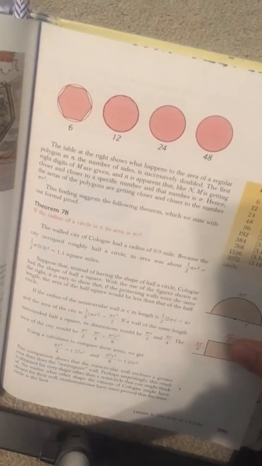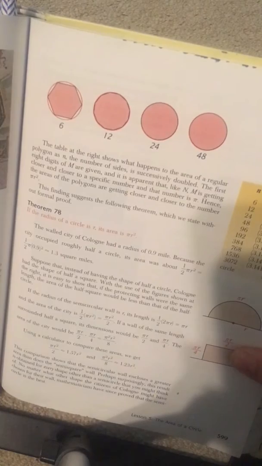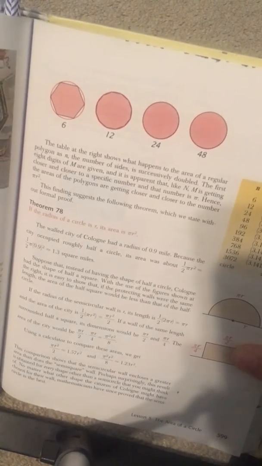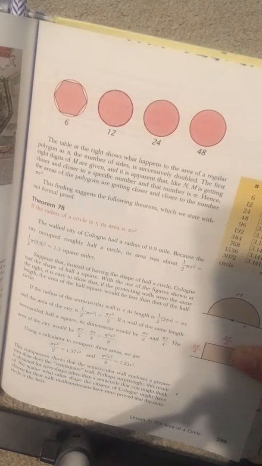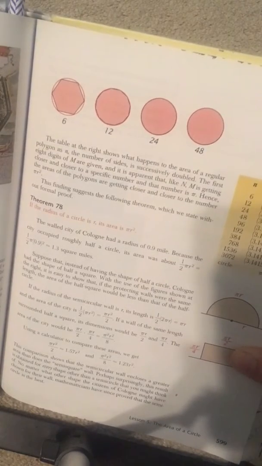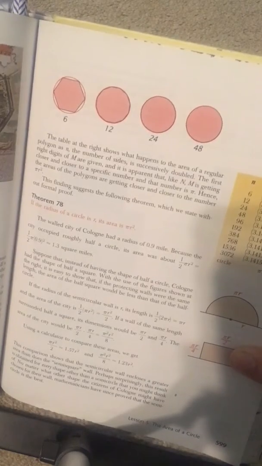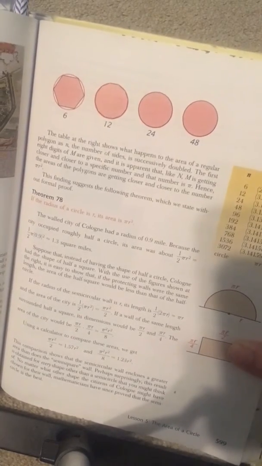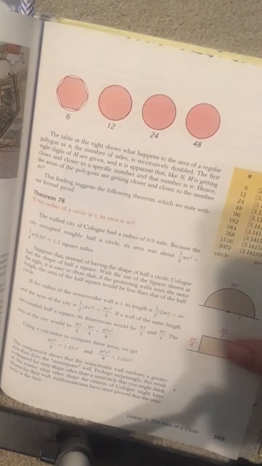Continuing on, again, like we said previously, with a 6-sided, 12-sided, 24, and then 48-sided polygon, we get very, very close to a circle. And as that number of sides increases, we get closer and closer and closer to it, and we approach the actual size of the circle. And so we say that there's a limit to how close we're going to get, because it's not going to get infinitely bigger. It's going to be limited by the bounds of the circle itself.